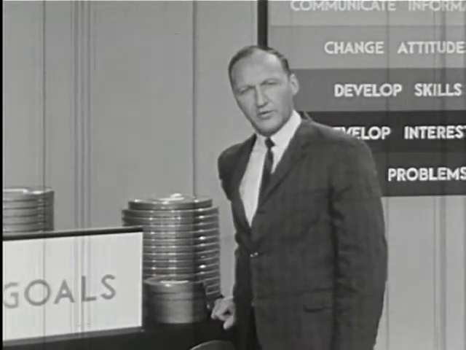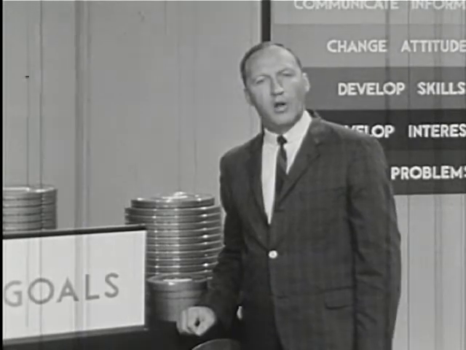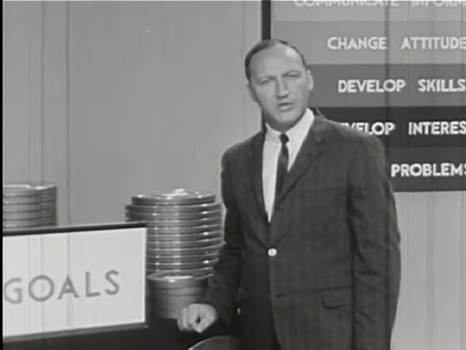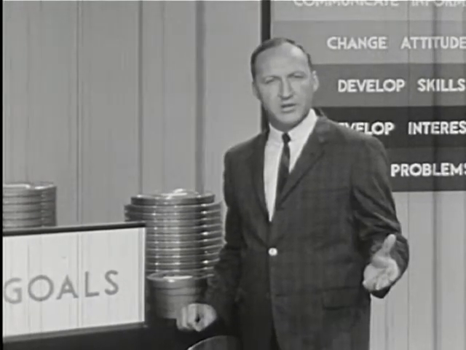Now, let's return to your goals, to the behavior changes you want to effect when you show a film to your students. As you probably have already realized, your goals are often almost identical with the purposes for which the films are designed. Here again, overlapping is common. Your primary goal may be to develop interest, although you also may want to communicate information.